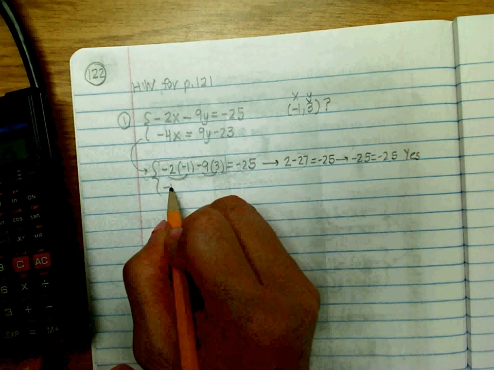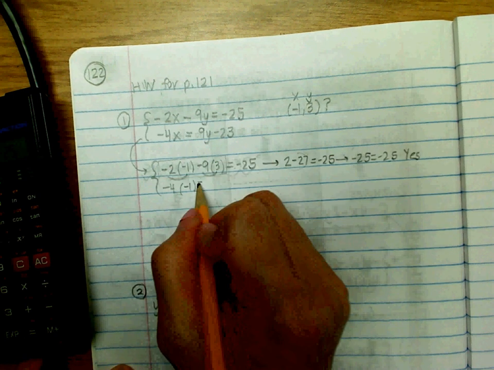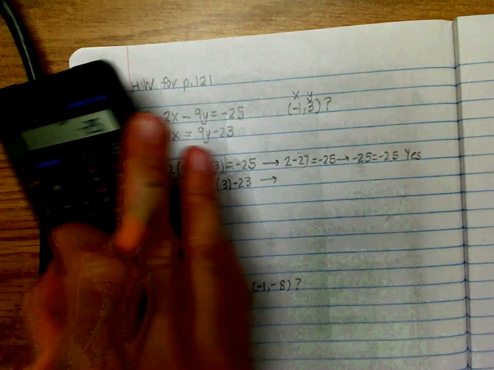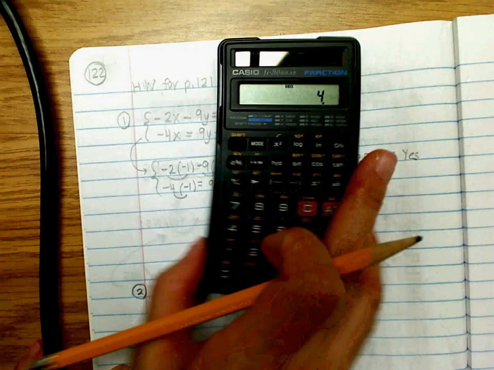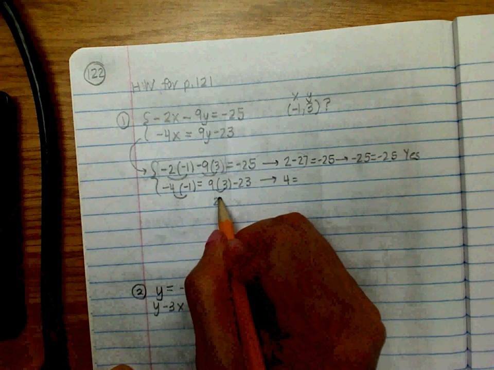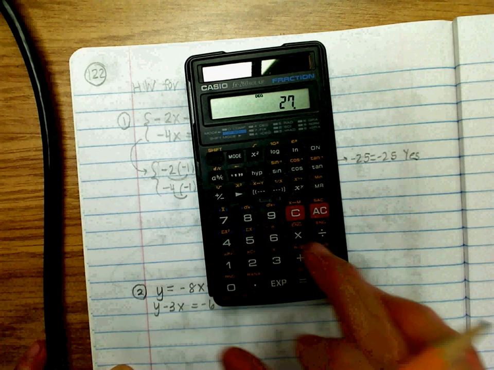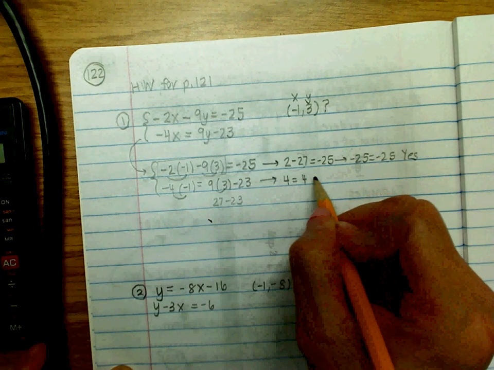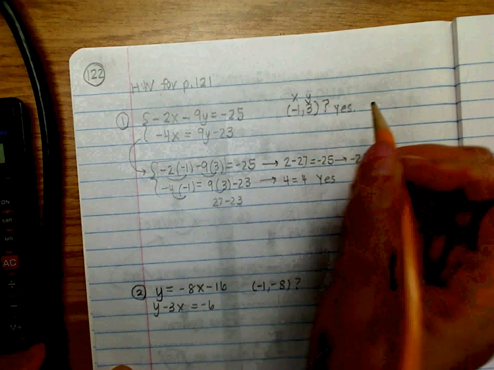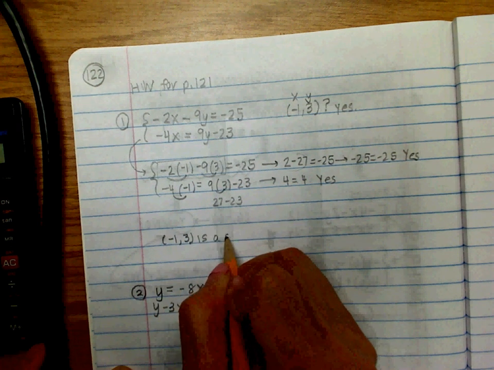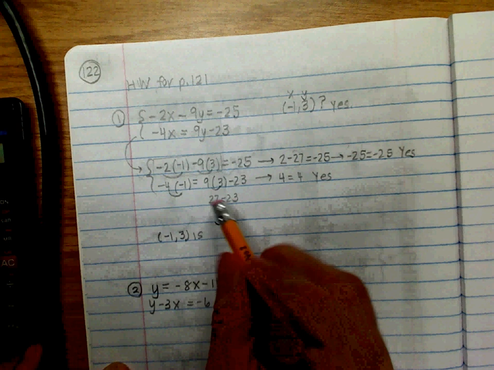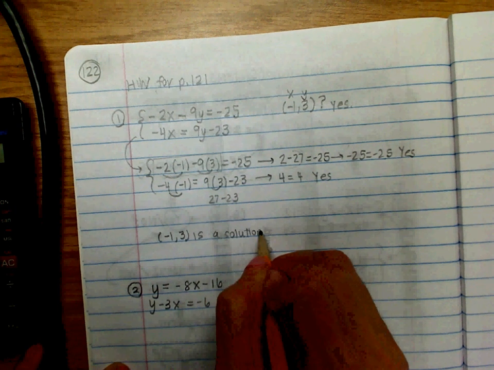So -4 times x equals 9 times 3 minus 23. Let's see what it comes out to be. This one is -4 times -1, so if you do the math, it should be +4. Then we have to do 9 times 3, that's 27. 27 minus 23 equals 4. They're equal, so this is yes, because 4 is equal to 4. Since they're both yes, you can say this is yes. And then you can write -1 comma 3 is a solution to this system.